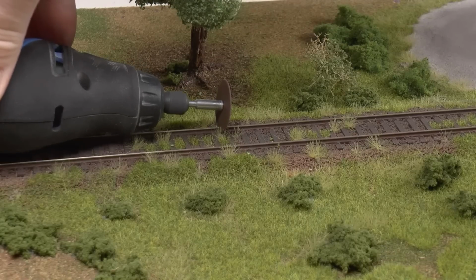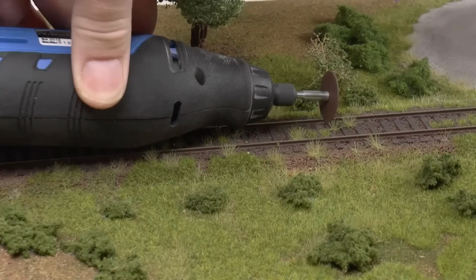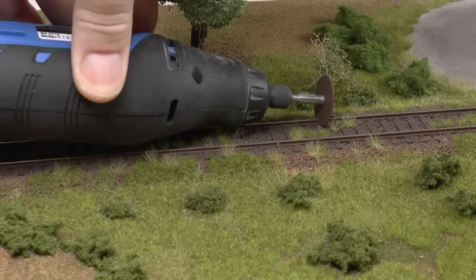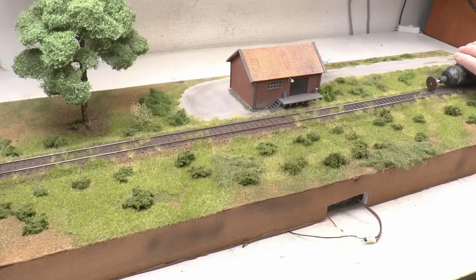Then I make first a cut and then about 4 inches away I make another cut through the rail. So now I've electrically isolated a section of the track. I use the same process to make the other sensor.